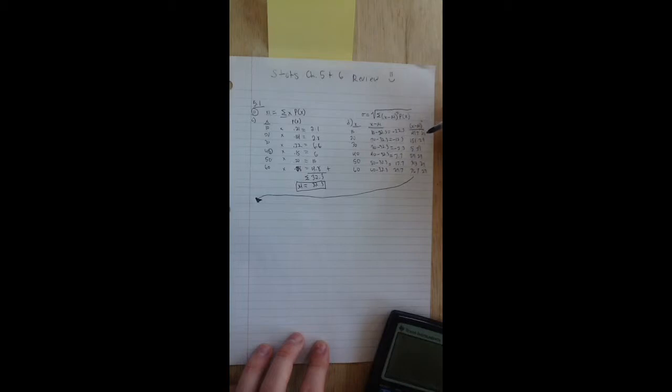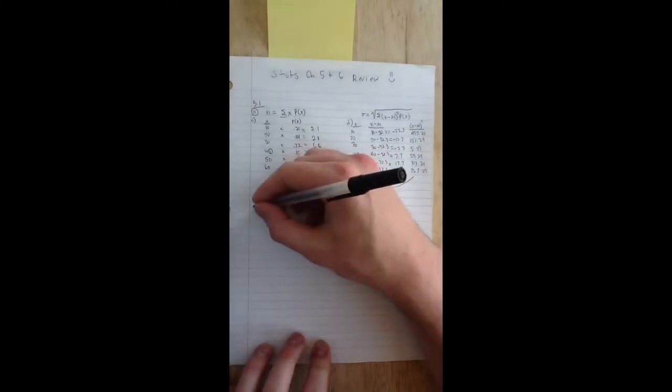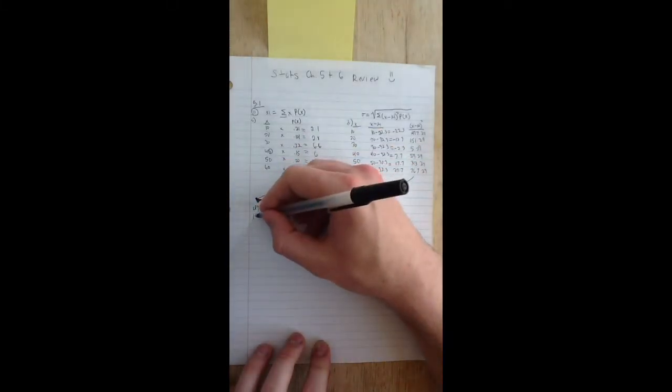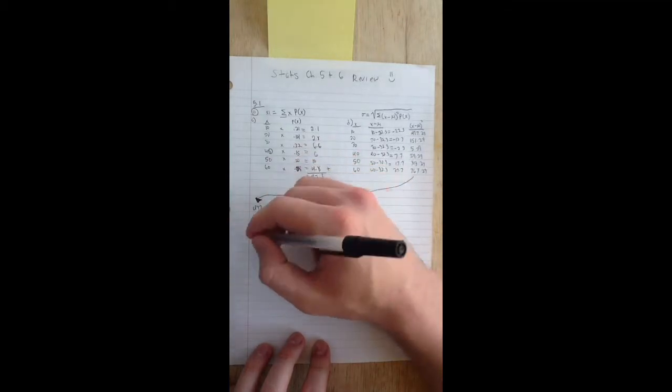So we got 497.29, and that was when our x value was 10, so I'll write all these down here.